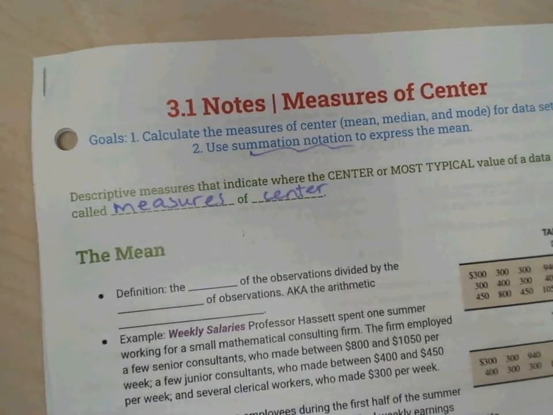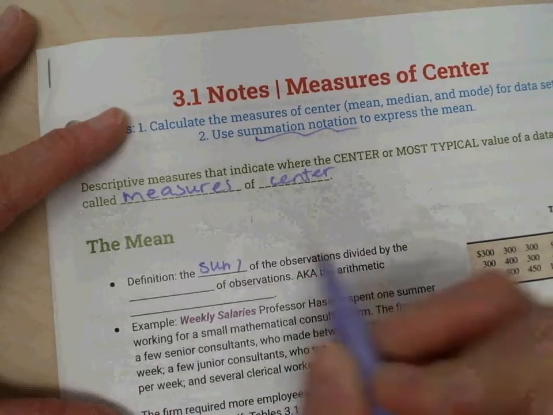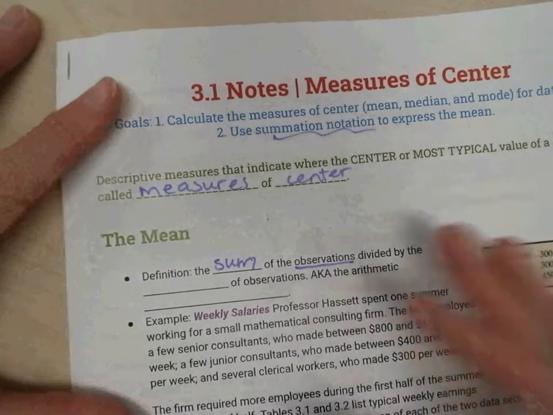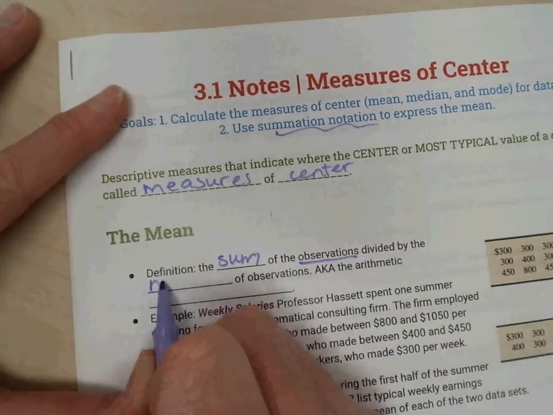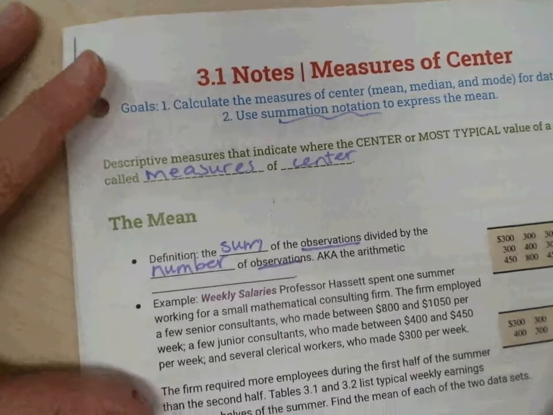The mean is the sum of the observations divided by the total number of observations. It's also known as the arithmetic mean.